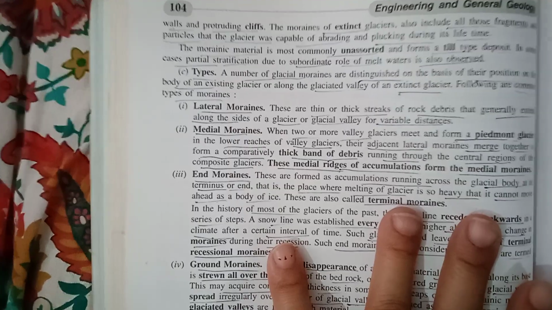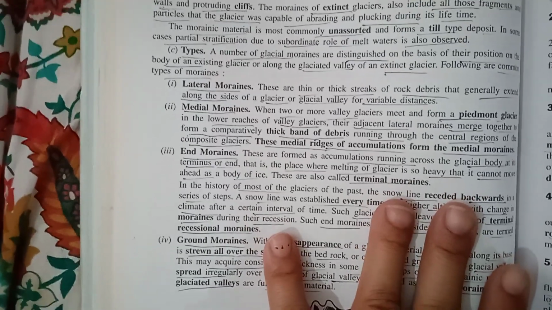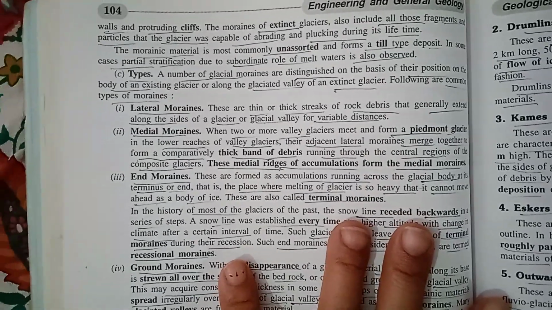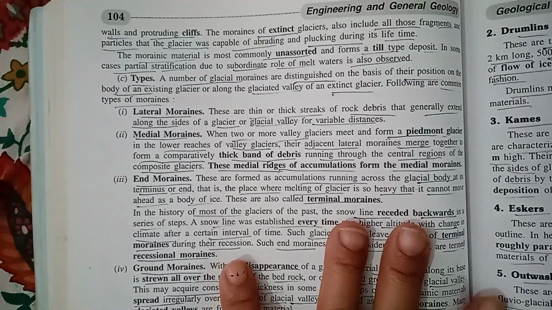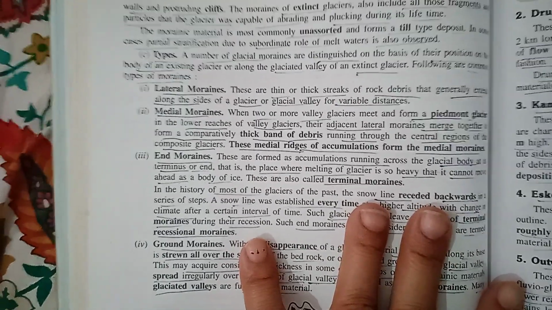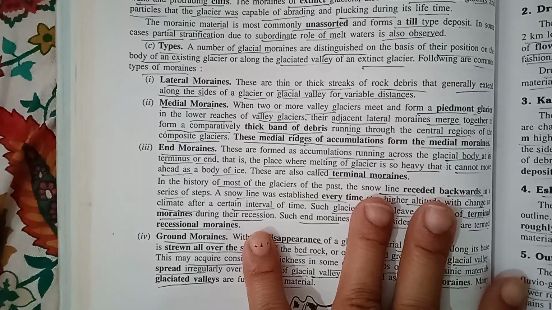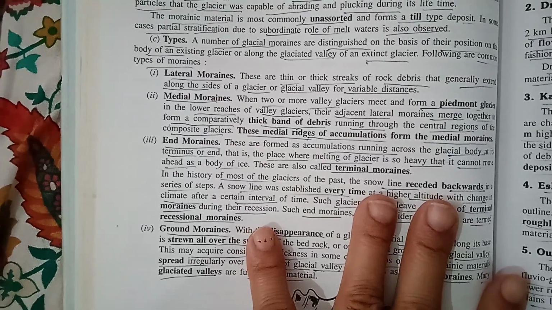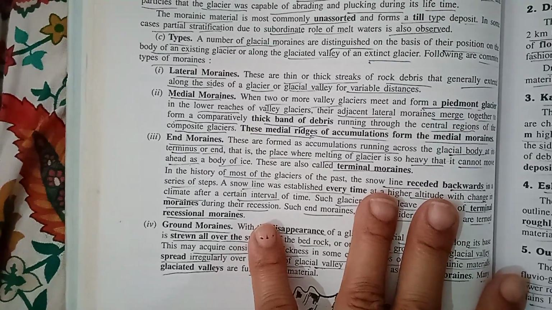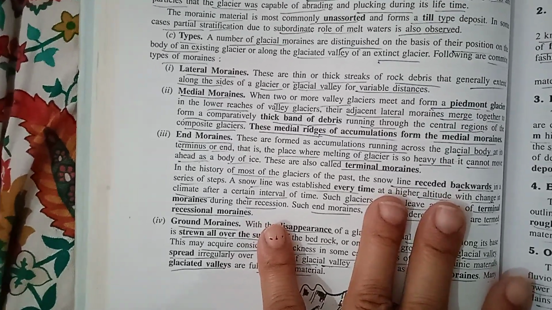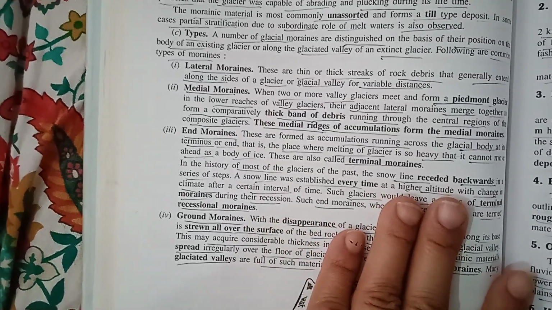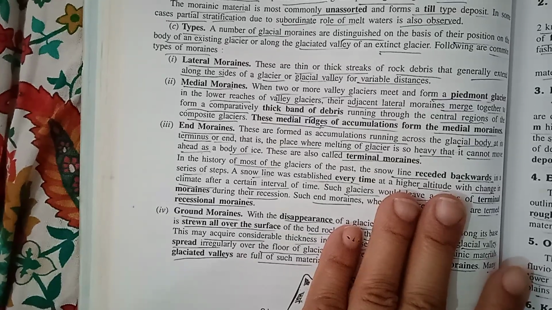protruding cliffs. The moraines of extinct glaciers also include all those fragments and particles that the glacier was capable of abrading and plucking during its lifetime. The morainic material is most commonly unassorted and forms a till type deposit. In some cases, partial stratification due to the subordinate role of meltwater is also observed.